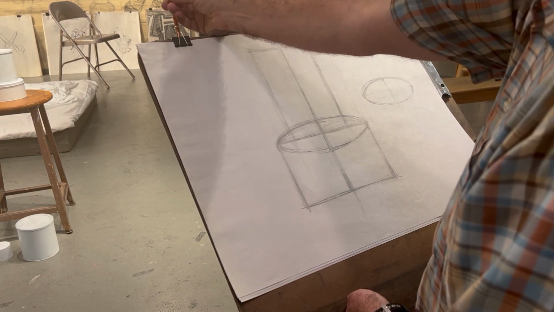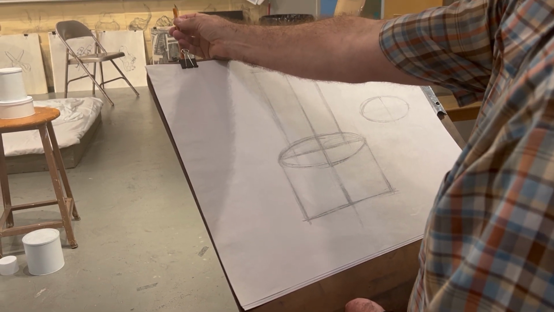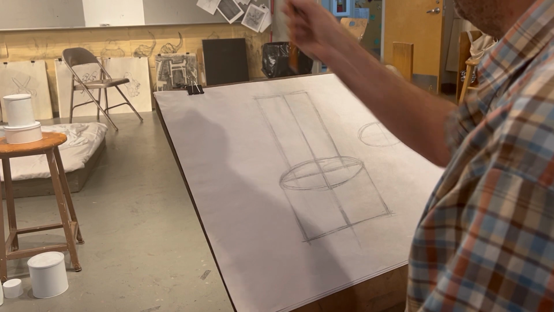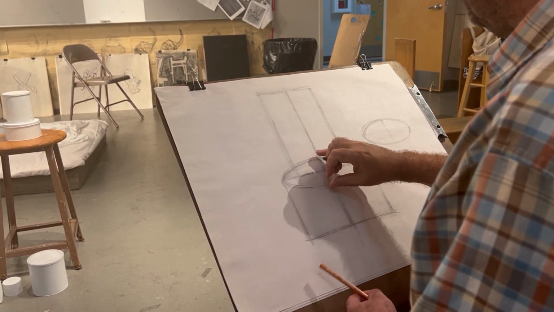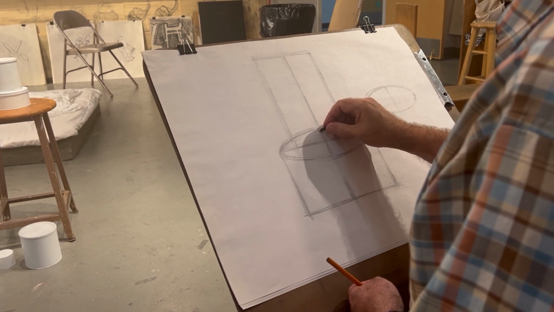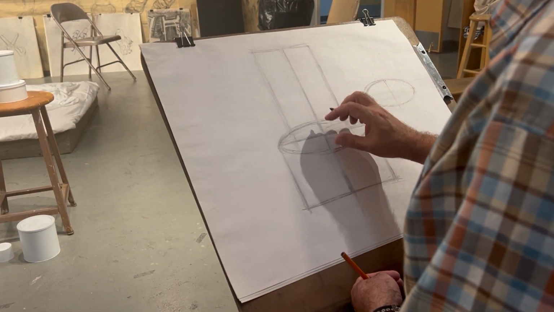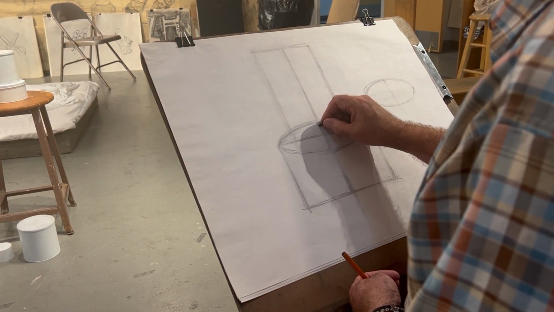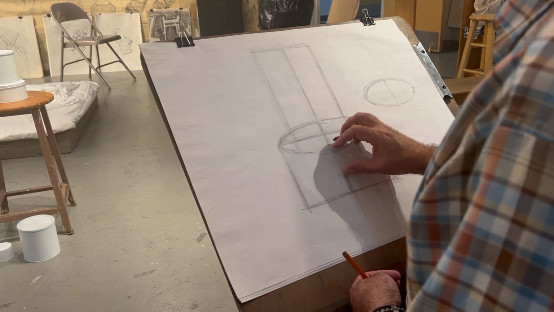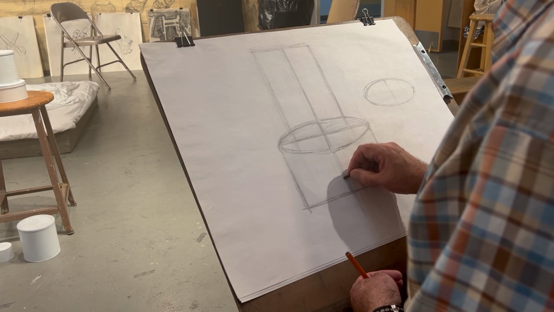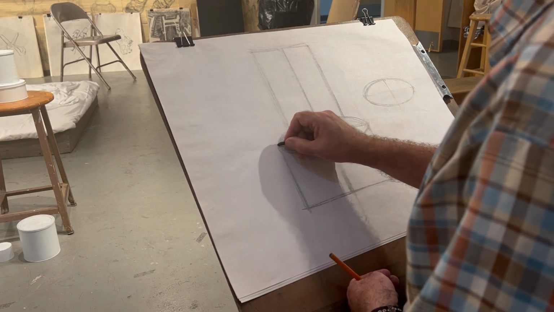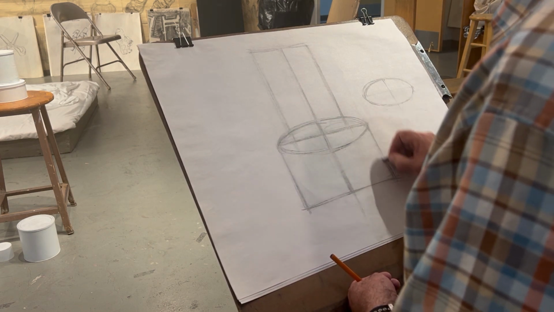Well, we can measure that ellipse in relation to the height of the form. And in my measurements, I got that this ellipse was essentially a little bit more than half, somewhere between half and two-thirds of the height of the whole cylinder.